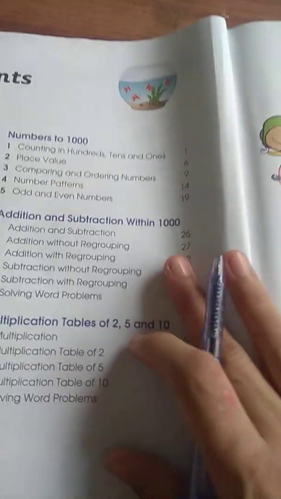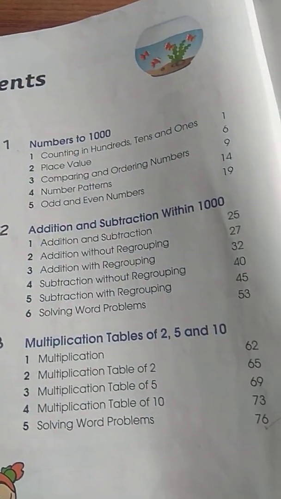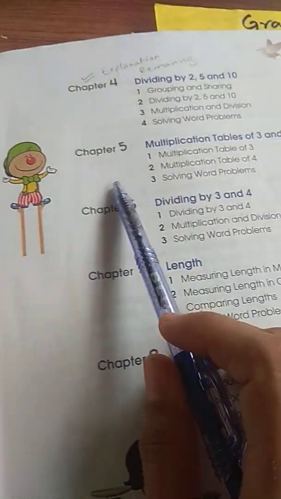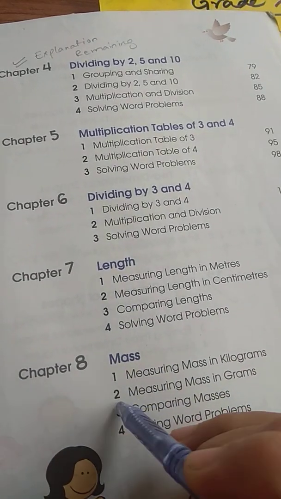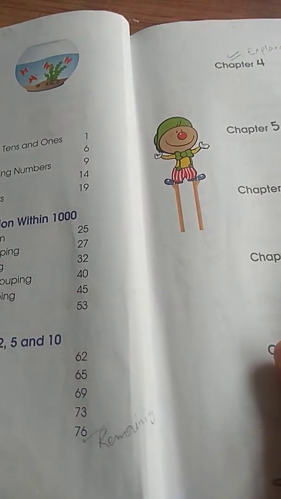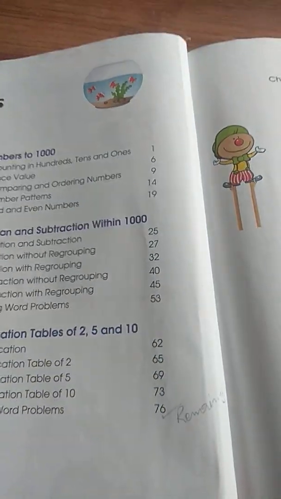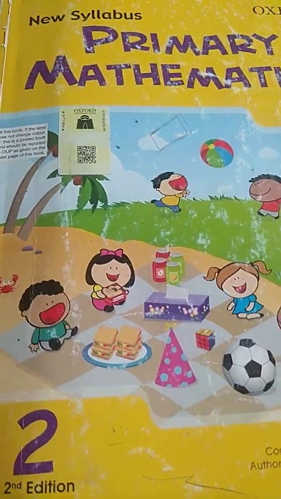The chapters which we will inshallah do in this term are chapter number 1, chapter number 2, 3 and then 4, 5, chapter number 6, 7 and 8. The 8th chapter we will complete inshallah in this first term and the remaining chapters we will complete in next term. Alright. So come to the introduction of this class.